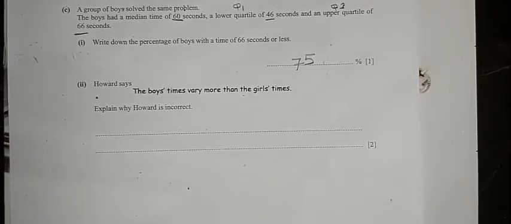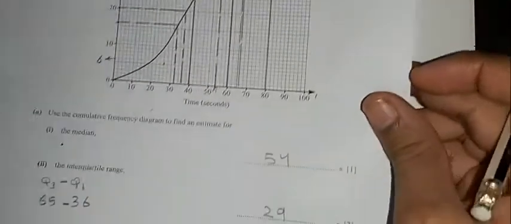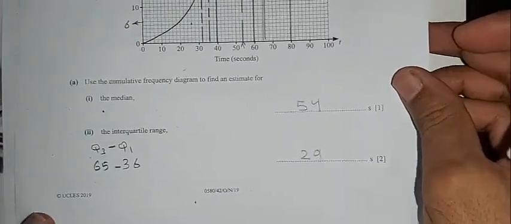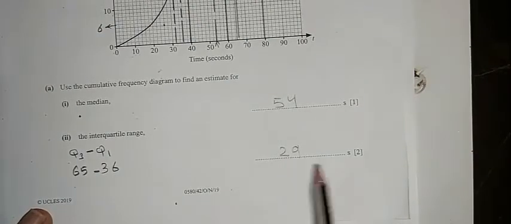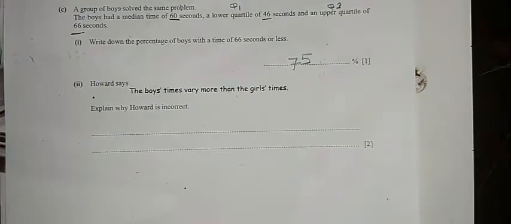Don't forget that the interquartile range for girls was 29.